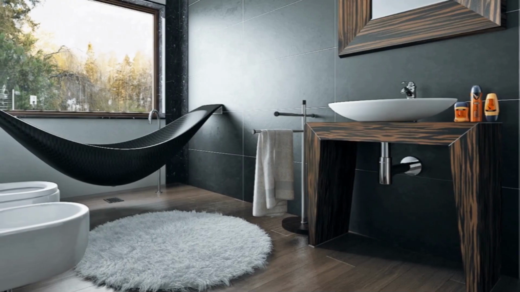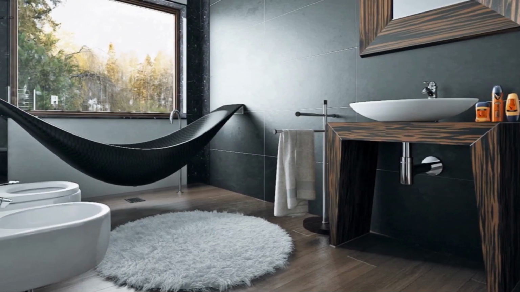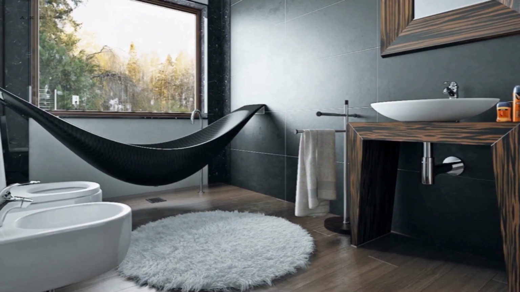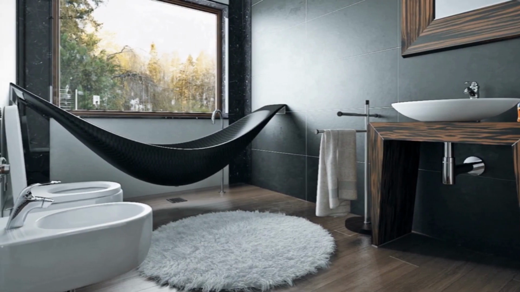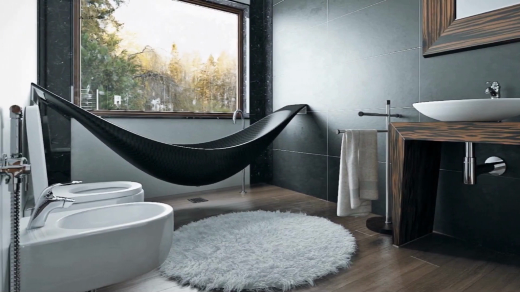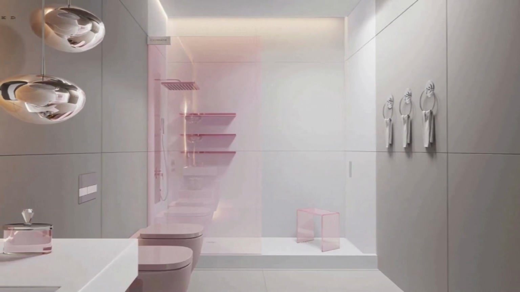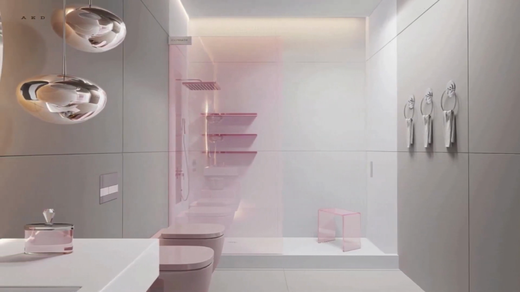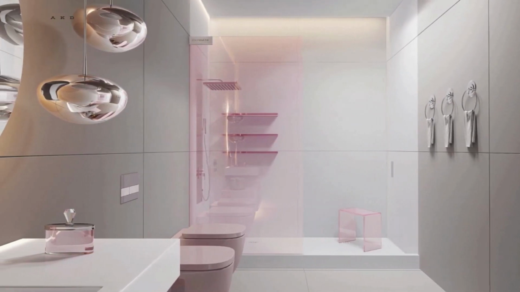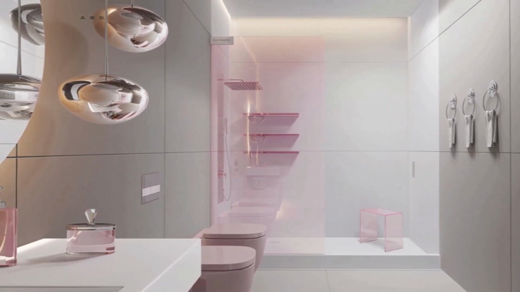Bathrooms are one of the most important rooms in any home, and their design can have a huge impact on your daily routine. In this video, we'll take a closer look at some of the most popular bathroom design trends and share tips on how to create a beautiful and functional space.